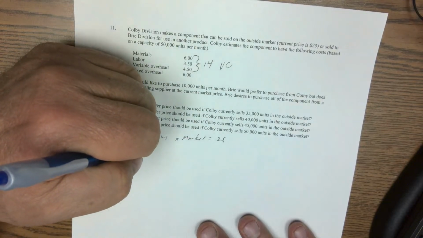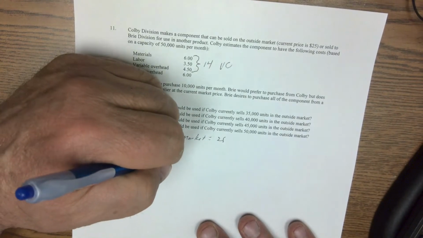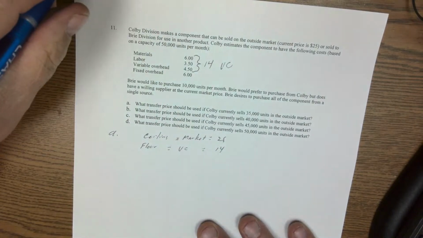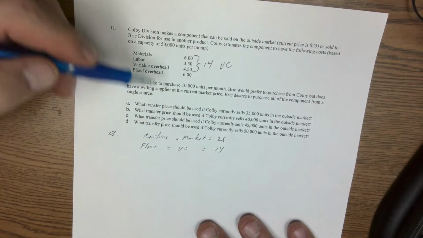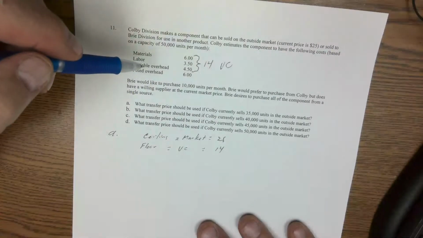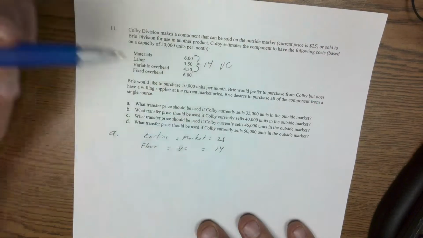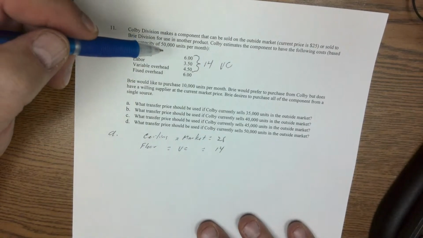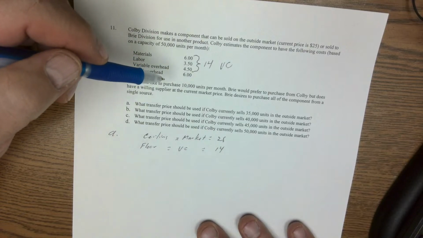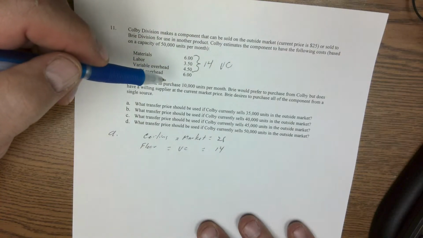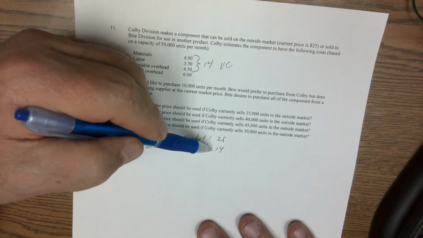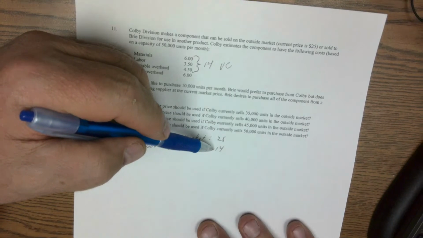The floor equals variable cost equals 14. So as long as the transfer is made, the company as a whole is better off by $11 a unit times 10,000 units would be $110,000 better off.